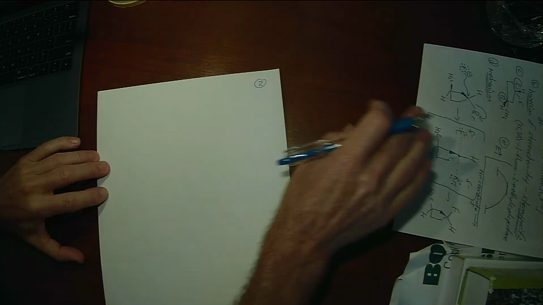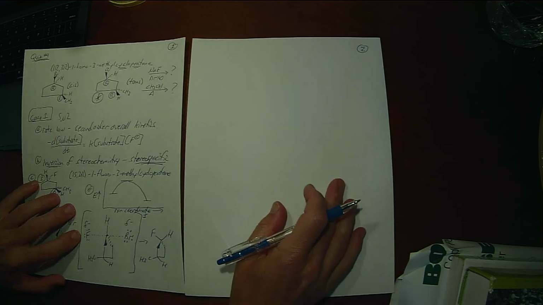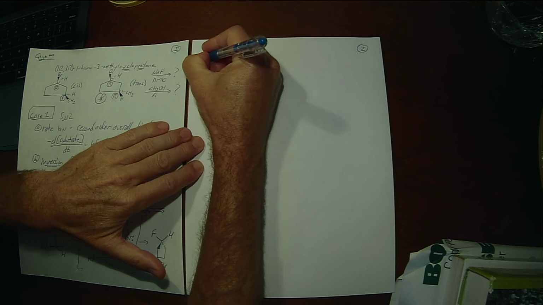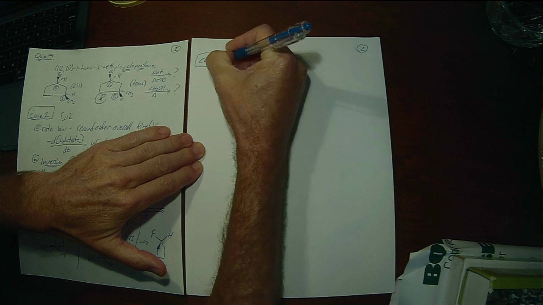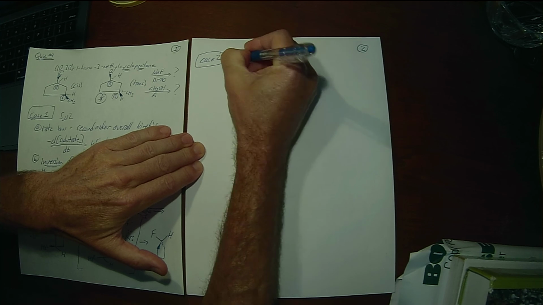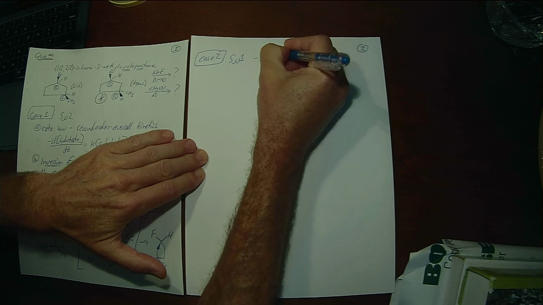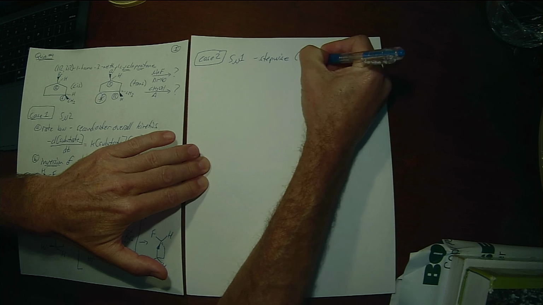So now we want to take that same material. See if I can get these to show up at the same time. So we're taking the same material and we're looking at the reaction with just heating and methanol, which is the SN1 reaction. So we know this is going to be stepwise. It's a solvolysis, so there'll be 3 steps.